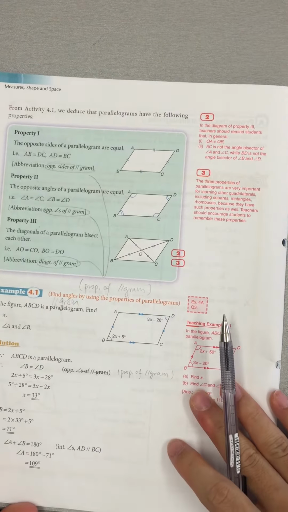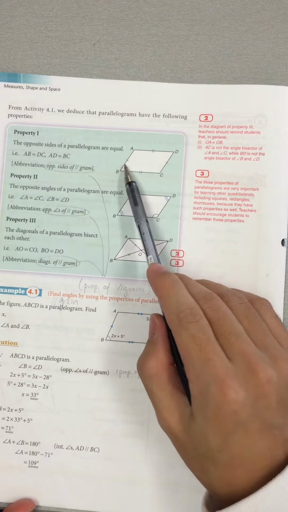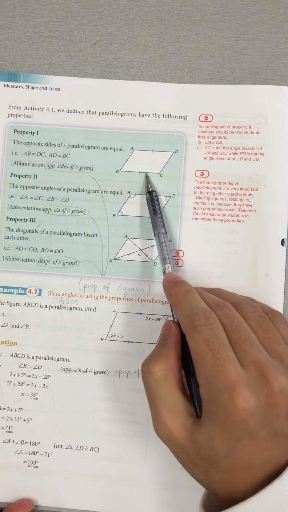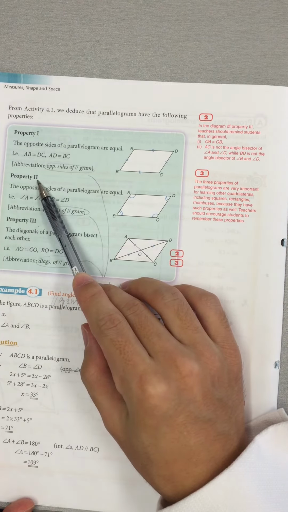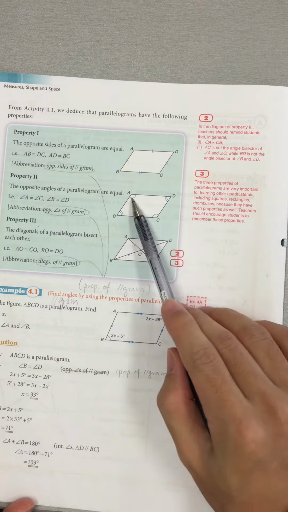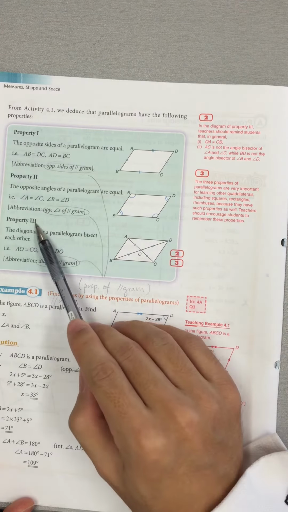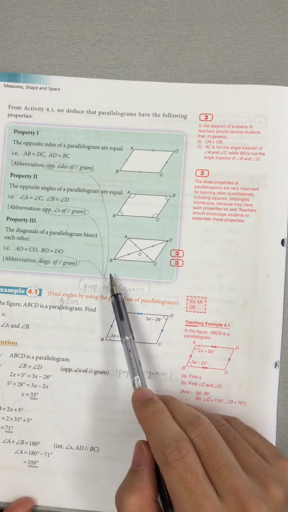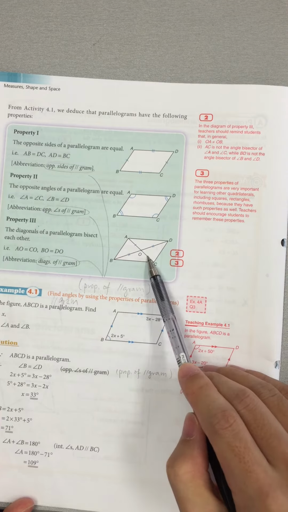So boys and girls, if we go back to the properties, of course, property 1 is not useful to us because it's about opposite sides but not diagonals. Property 2 also not useful to us because it's about opposite angles. So property 3, it may be useful because it's concerning the diagonals.